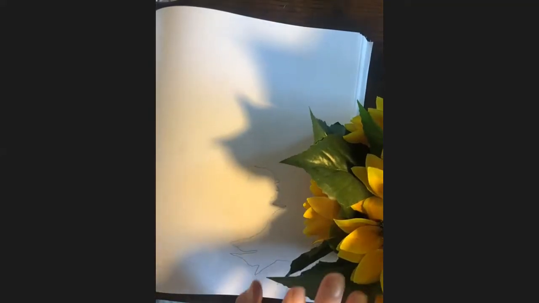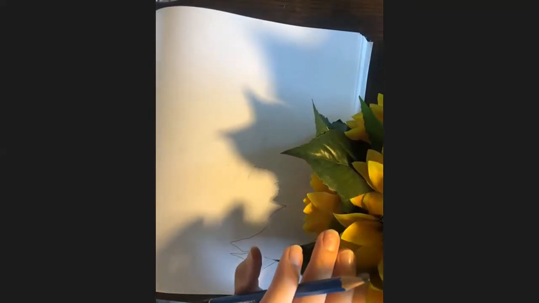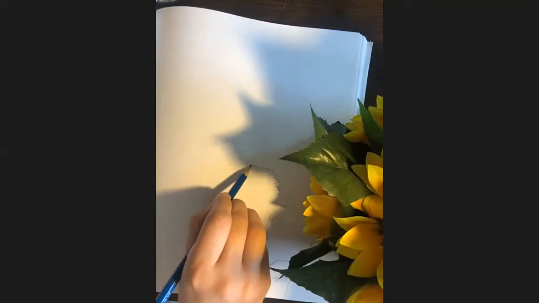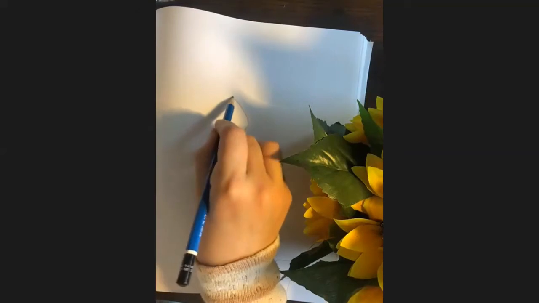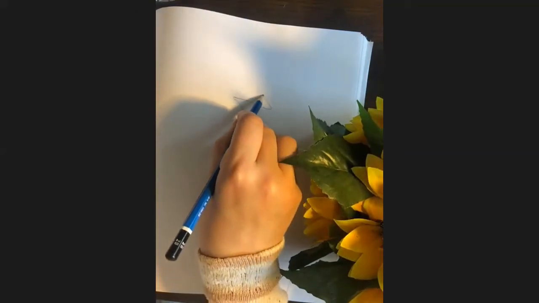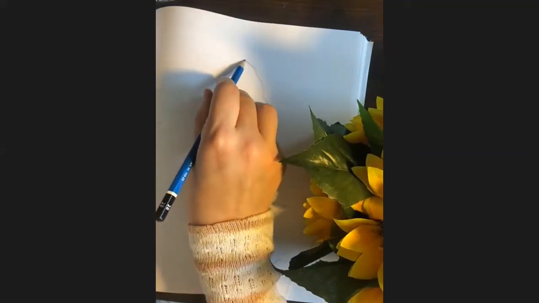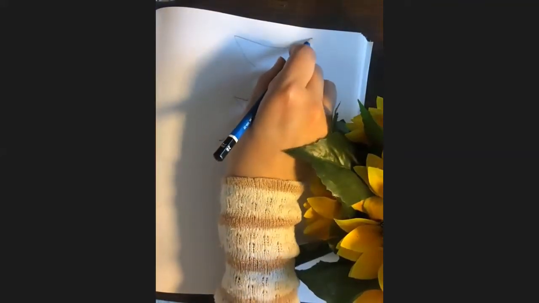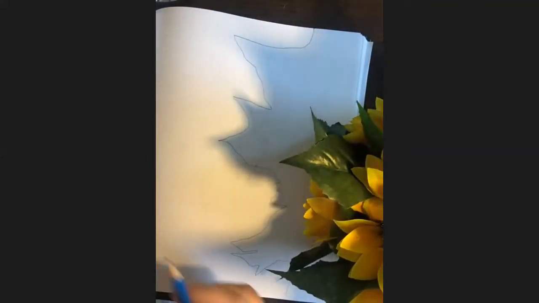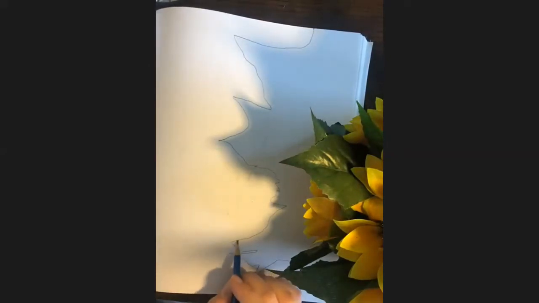And this is trickier for me because I'm right-handed and I put my object on the right. Hopefully you found an object that stays pretty still. And it looks like I have more of a shadow up here.